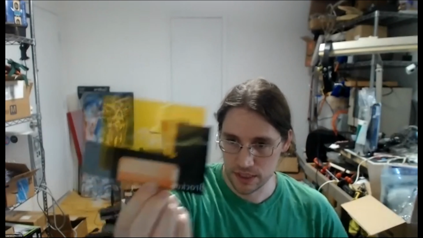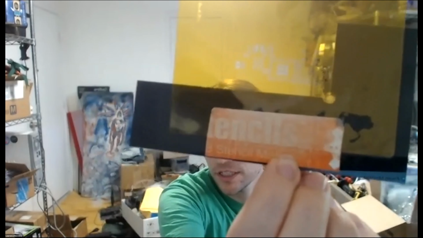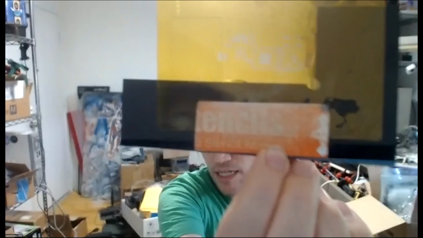It's a little bit different. This is the Mylar version, the one we actually used on the first two boards. But you can see it's the same setup.